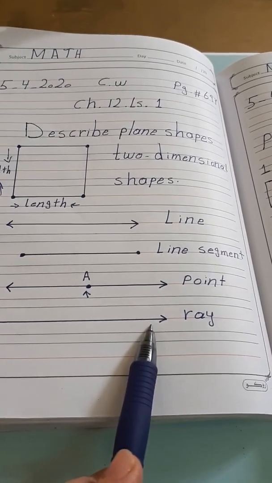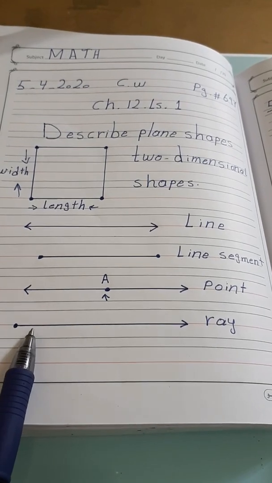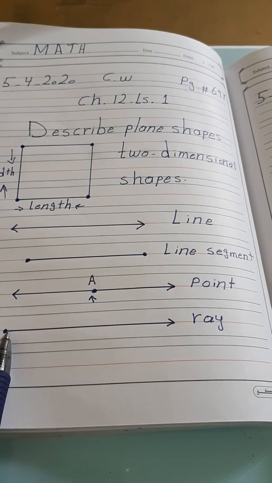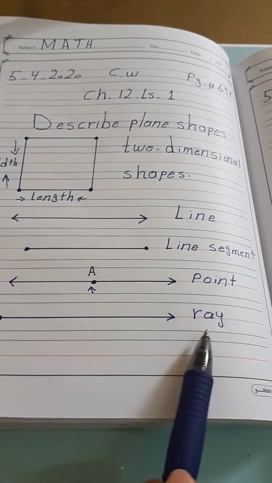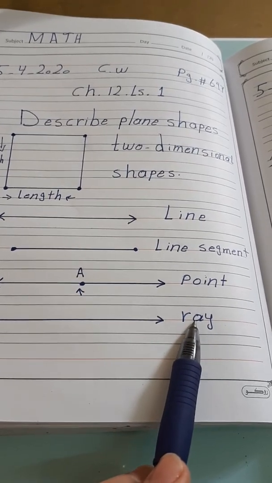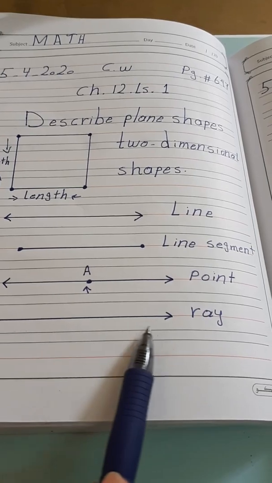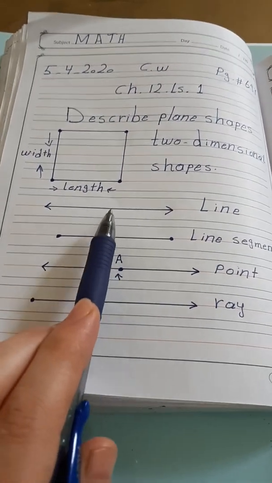This line is a straight line. It has how many end points? One end point. So what do we name it? Ray. And also it continues in one direction. We name it a ray. Now we have a line.